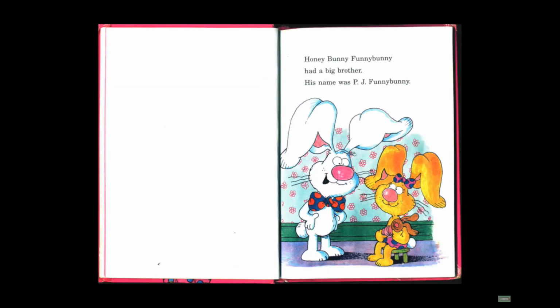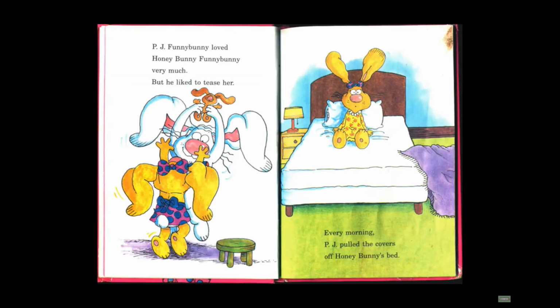To work on pragmatics, or the social use of language, I would focus on getting the child to keep a conversation going. To do this, I would use the part of the story that reads, "Honeybunny Funnybunny had a big brother. His name was PJ Funnybunny. PJ Funnybunny loved Honeybunny Funnybunny very much, but he liked to tease her."